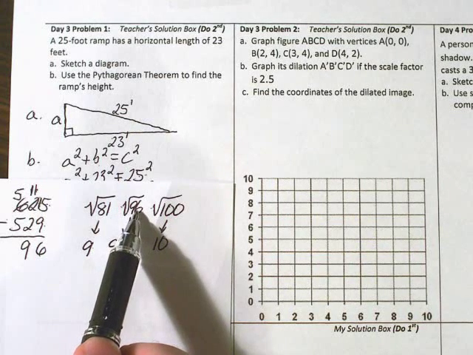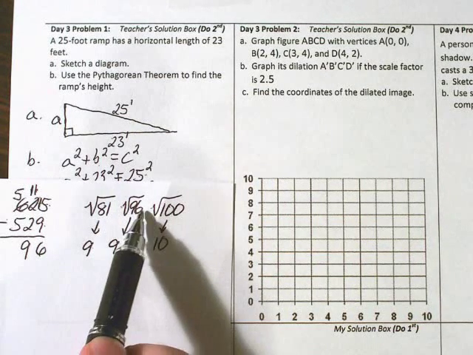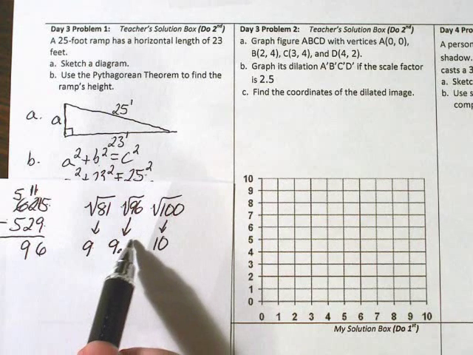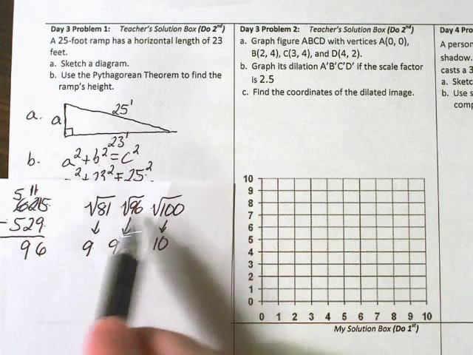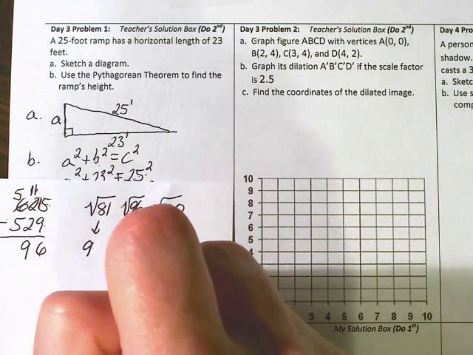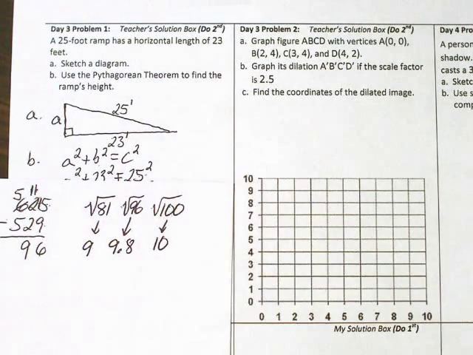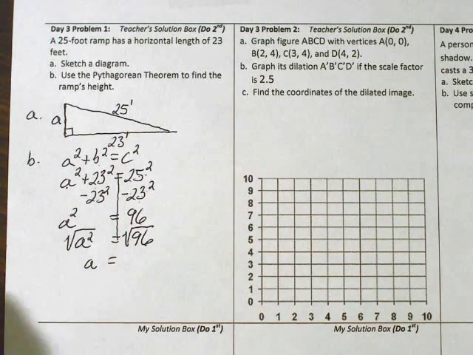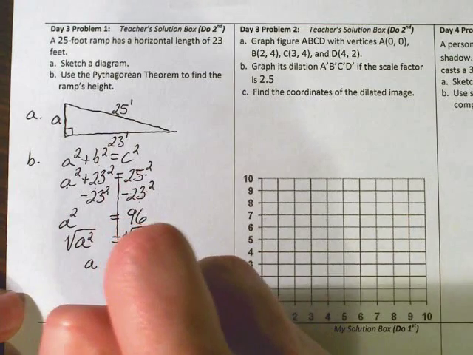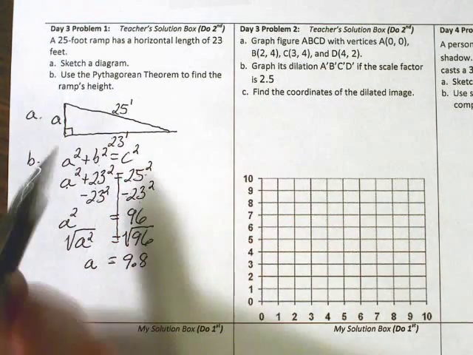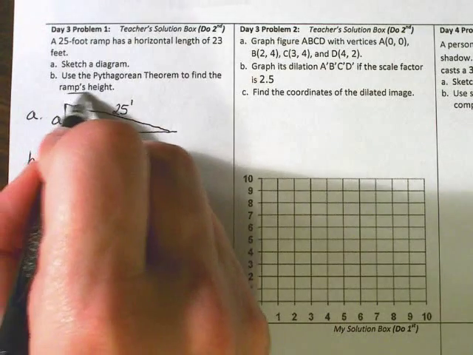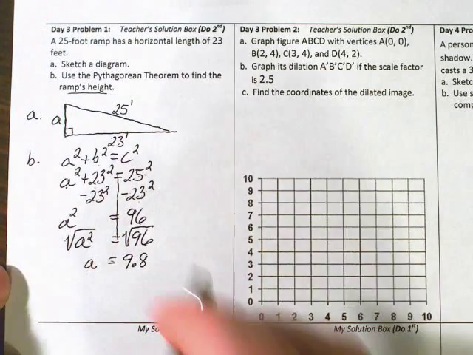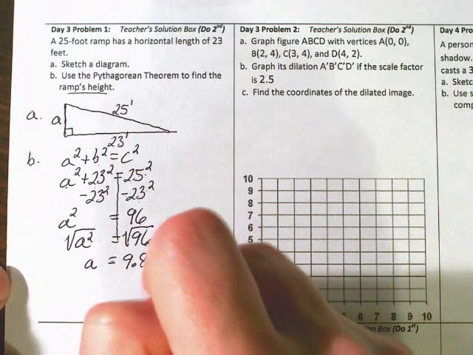Now 96 is not halfway between 81 and 100, it's closer to 100, and so we need to guess a digit that's not 0.5. 0.5 would be if it was halfway. Perhaps 0.8. 9.8 is going to be my guess for the square root of 96. The variable A is this side of the right triangle, which is the ramp's height, and so we've discovered that the ramp's height is 9.8 feet.